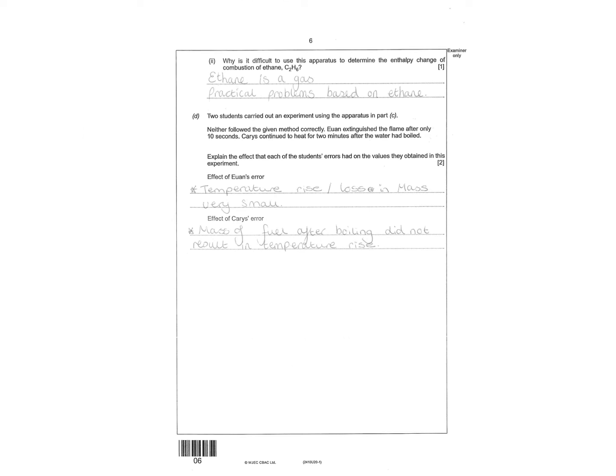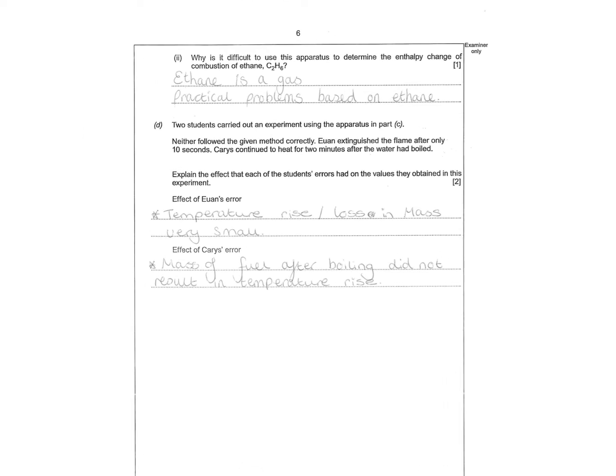Then it says, why is it difficult for the apparatus to determine the enthalpy change of combustion of ethane? Ethane is a gas at room temperature. Practical problems based on ethane, okay? It's not a liquid, so you can't do exactly what they've done in that experiment.